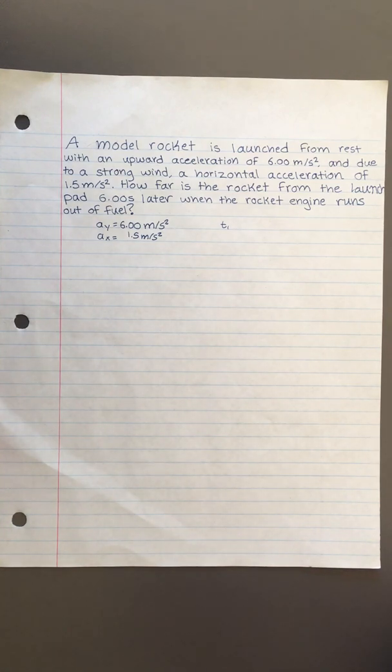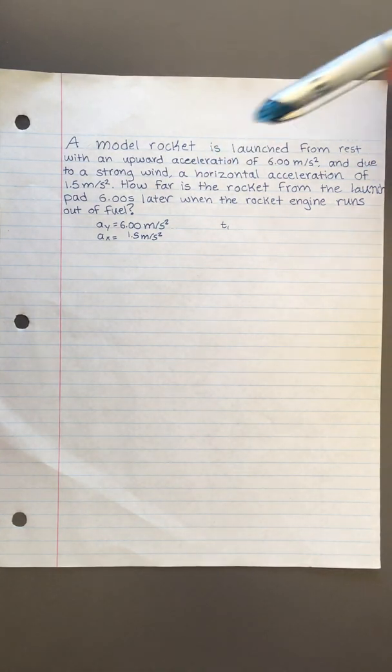Alright, so the question that we're going to solve today says, a model rocket is launched from rest with an upward acceleration of 6 meters per second squared, and due to a strong wind, a horizontal acceleration of 1.5 meters per second squared. How far is the rocket from the launch pad 6 seconds later when the rocket engine runs out of fuel? So I began by identifying two variables that we know already.